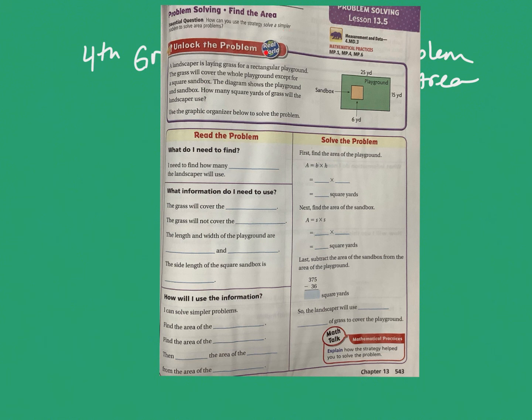Let's unlock the problem. A landscaper is laying grass for a rectangular playground. The grass will cover the whole playground except for a square sandbox right there. The diagram shows the playground and sandbox. How many square yards of grass will the landscaper use?